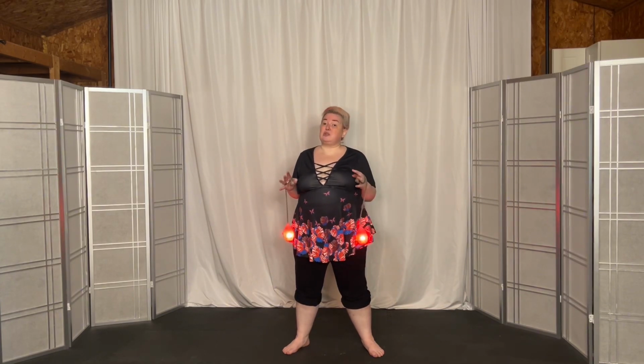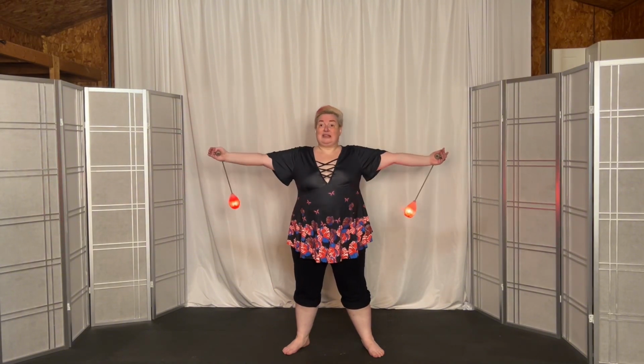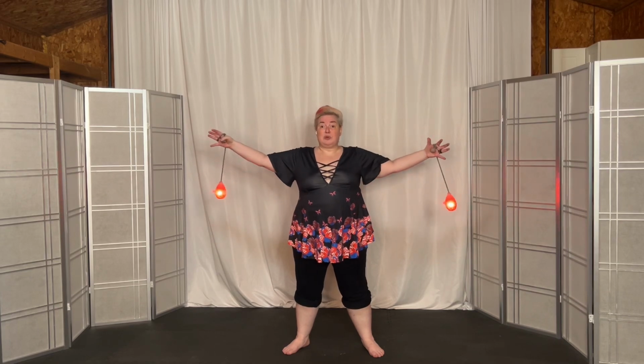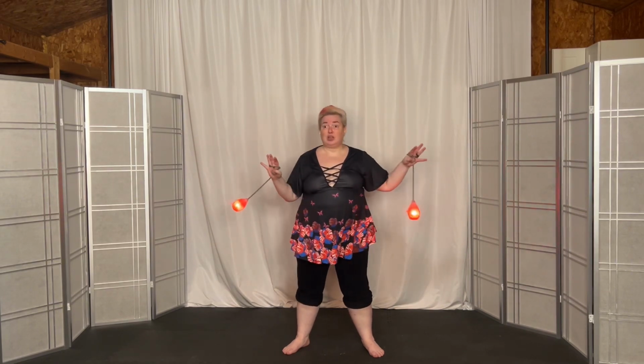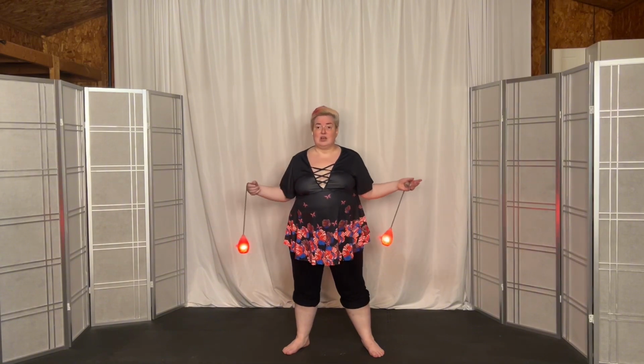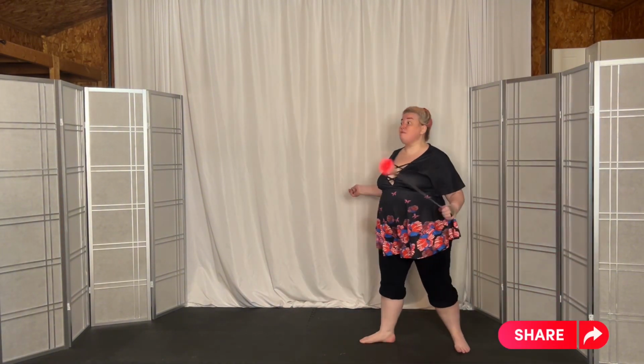You would want to use that in a smaller space. However, you have way more performance power, in my opinion, when you start using the performance space and you traverse, because what you're doing is you're changing the energetic dynamic of the space and you're moving closer and further away from the audience. So just taking that one turn and traversing, right?